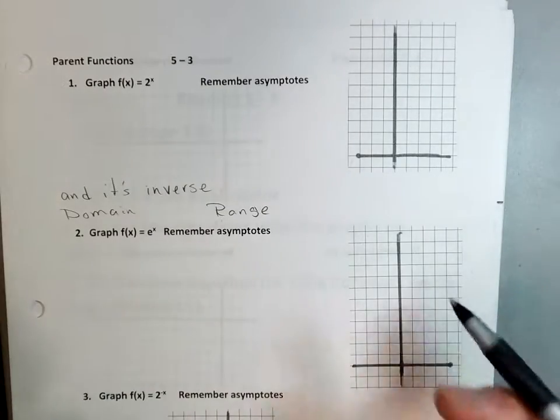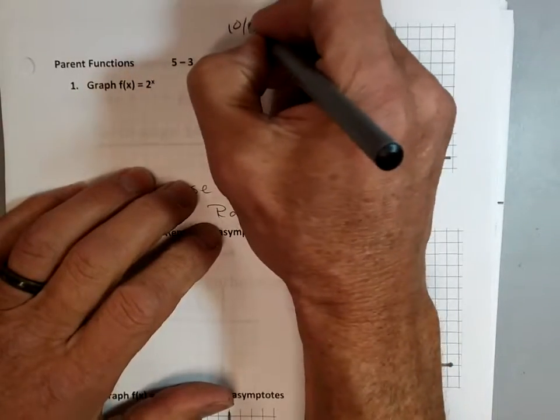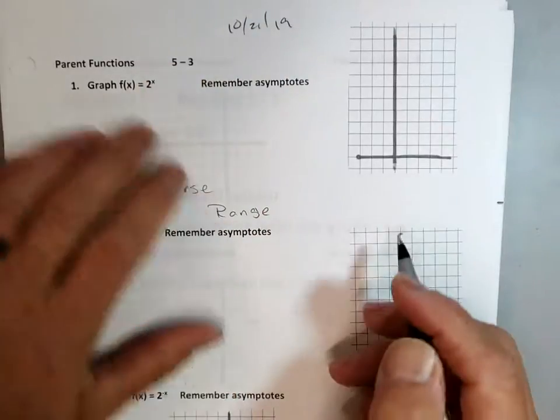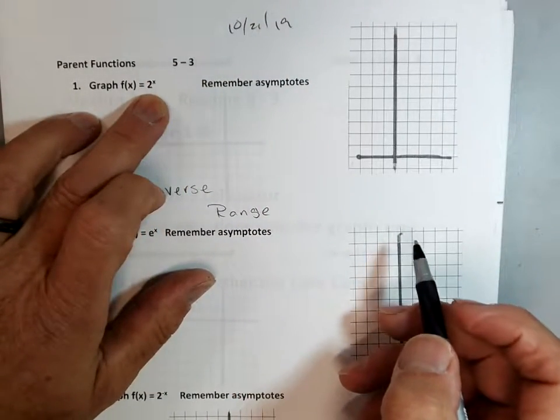Okay, so today is 10/21/19. All right, so if I'm going to graph f of x equals 2 to the x, let me just start with numbers.